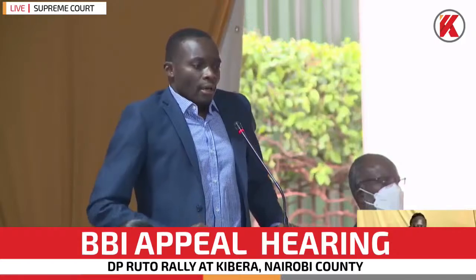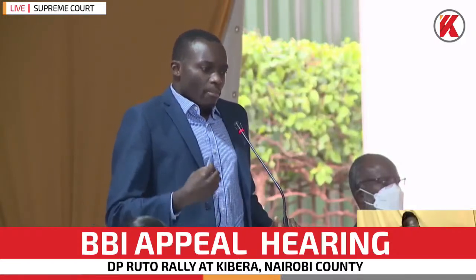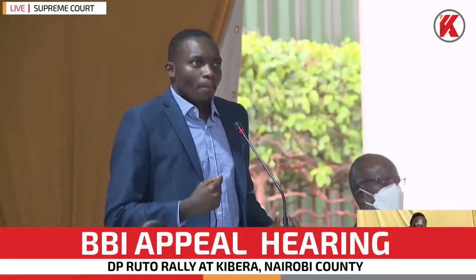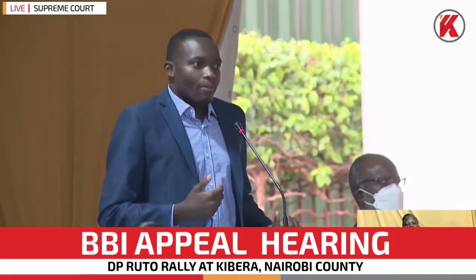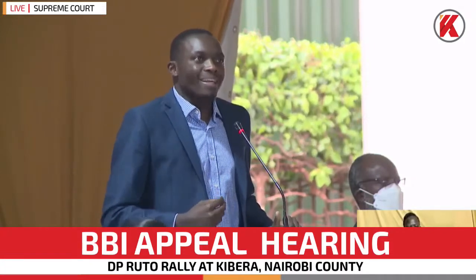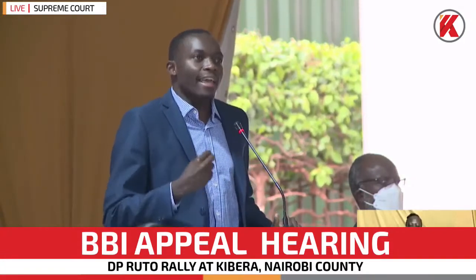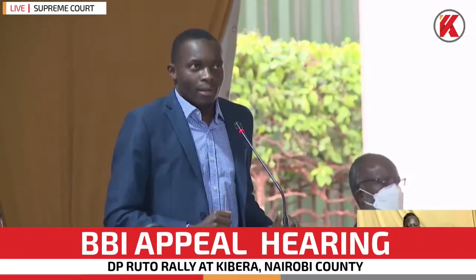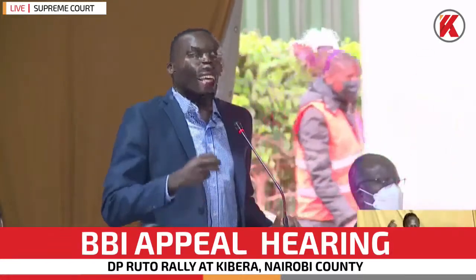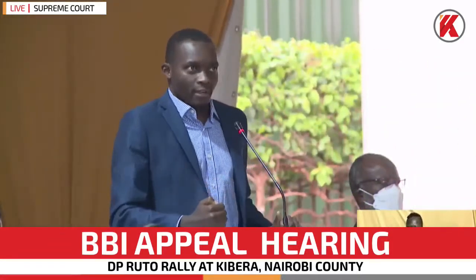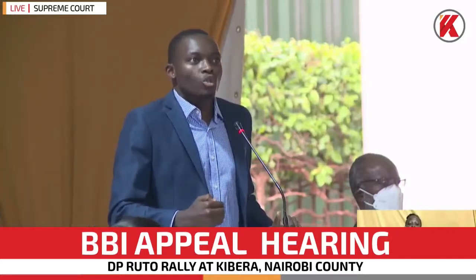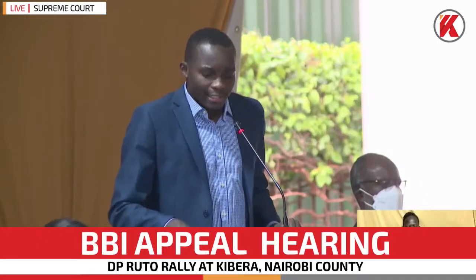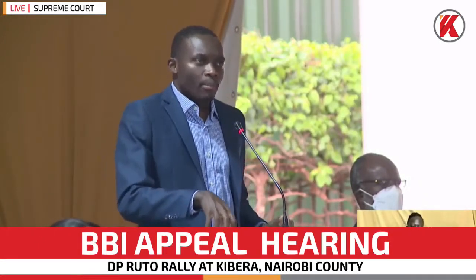The other reason why the basic structure doctrine must apply in our country is because our Constitution, not out of an abundance of caution, but deliberately asserted that there exists a sovereign in our country, and this sovereign is the people. That therefore means that any other entity that is not the sovereign cannot have absolute power of amendment. So to that extent, it means the basic structure doctrine is applicable.